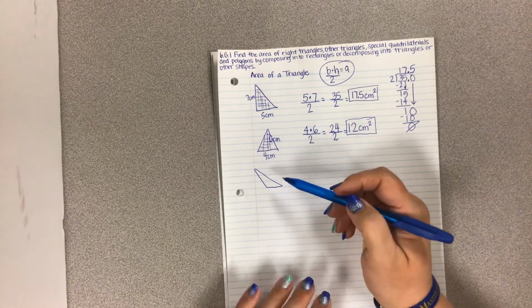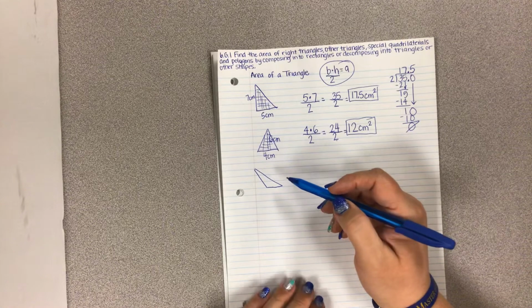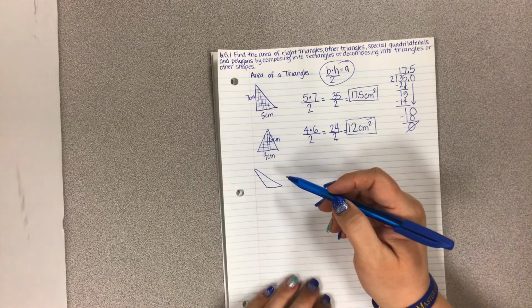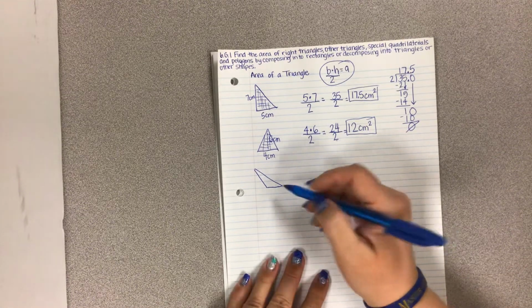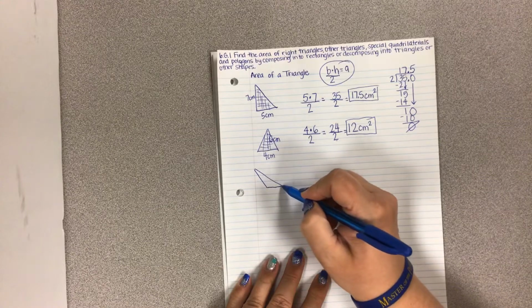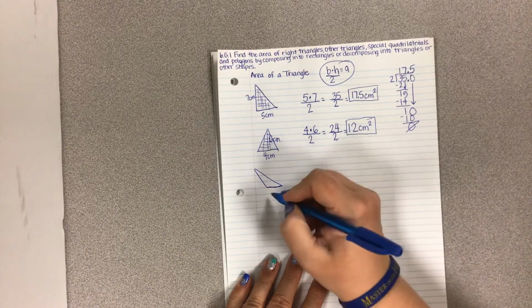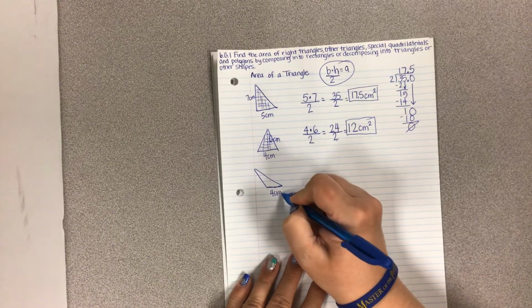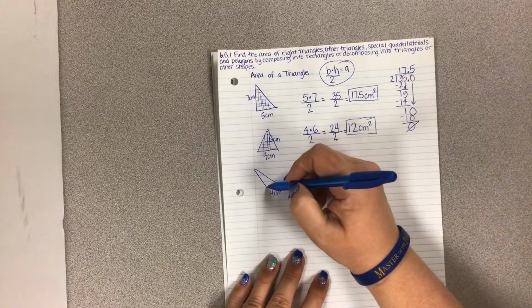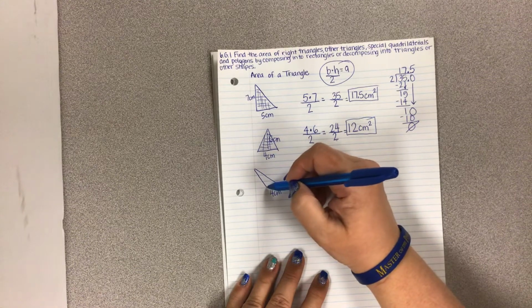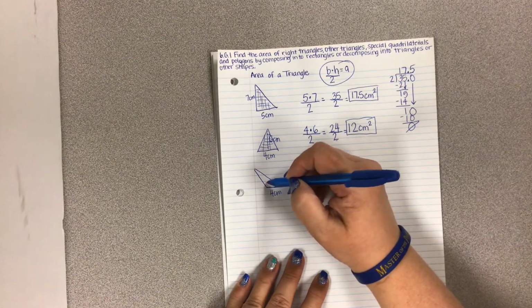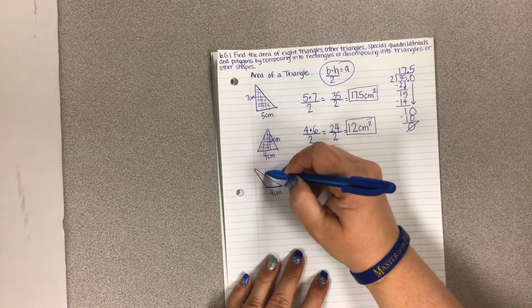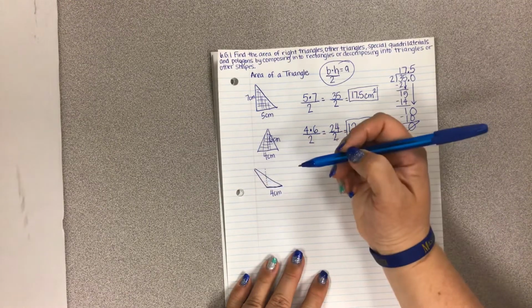For these, finding your base and your height are a little bit different. Your base is going to be this no matter what. So we're going to say that this base is, let's do 4 centimeters again. But this time your height is going to be from the lowest point of the triangle up to the highest point of the triangle.